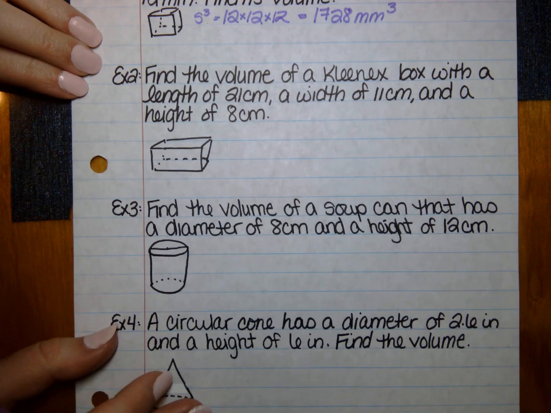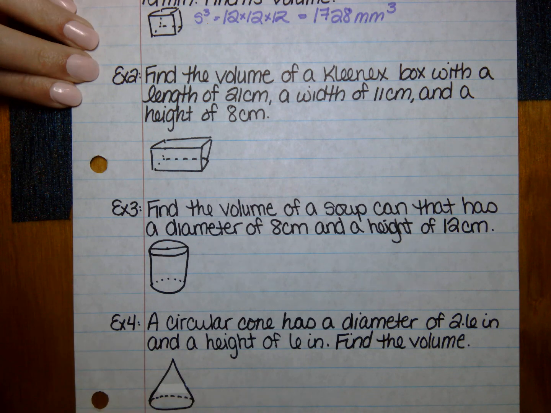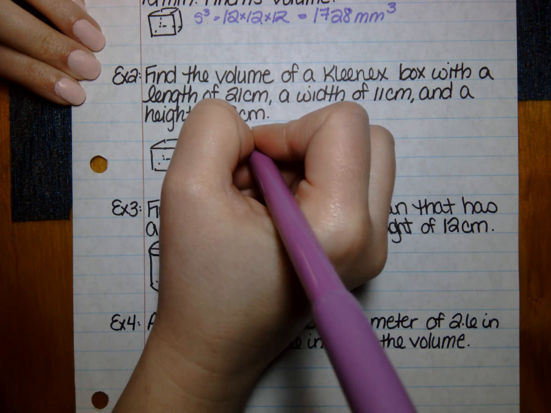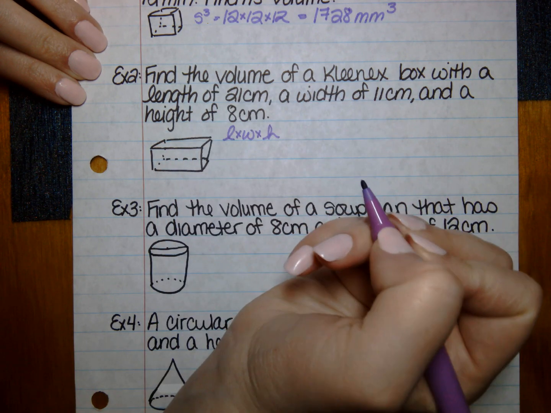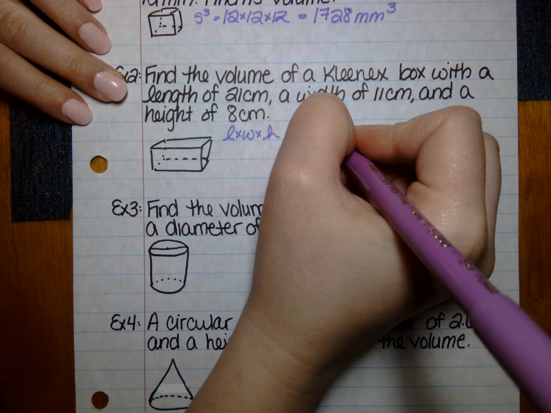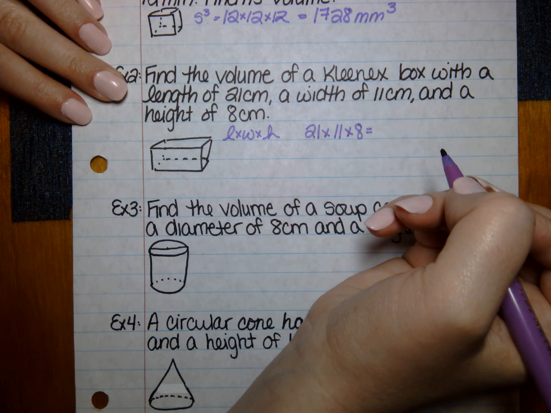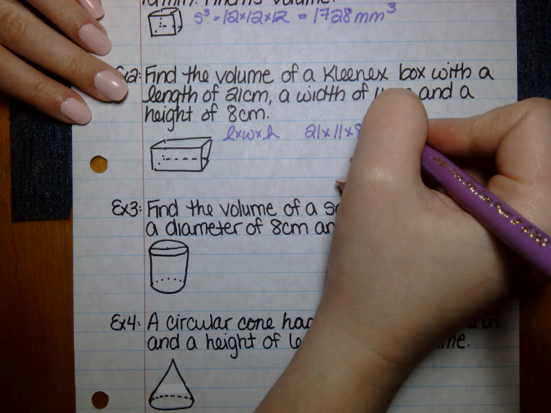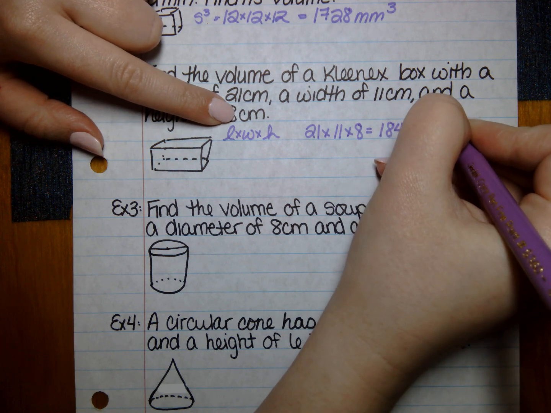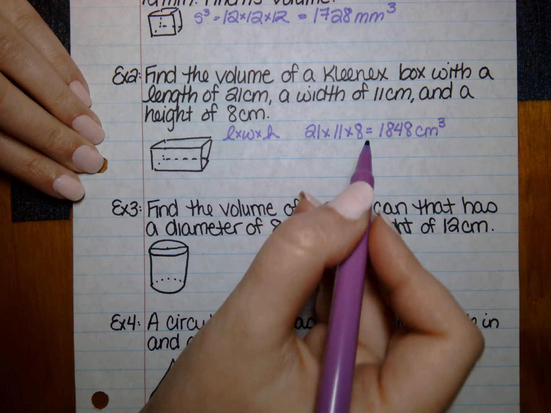If we look at example 2, it says find the volume of a Kleenex box with a length of 21 centimeters, a width of 11 centimeters, and a height of 8 centimeters. Our equation in this case is length times width times height. So my length is going to be 21 times my width of 11 times my height of 8. So when I multiply these three values together, I get 1,848. Again, my unit of centimeters is going to be cubed because you're doing centimeters times centimeters times centimeters.